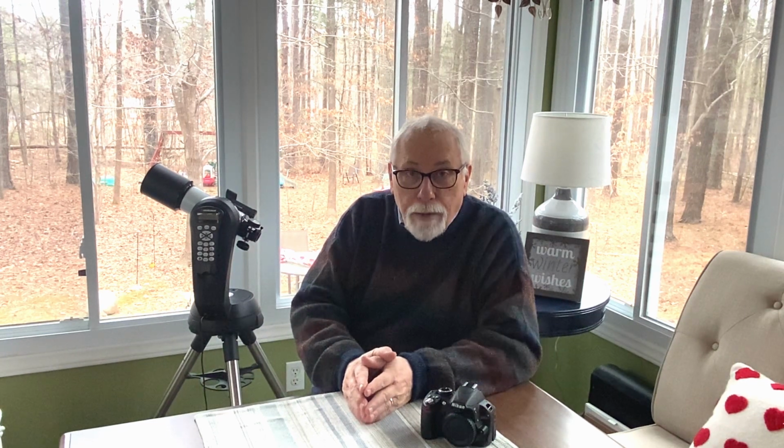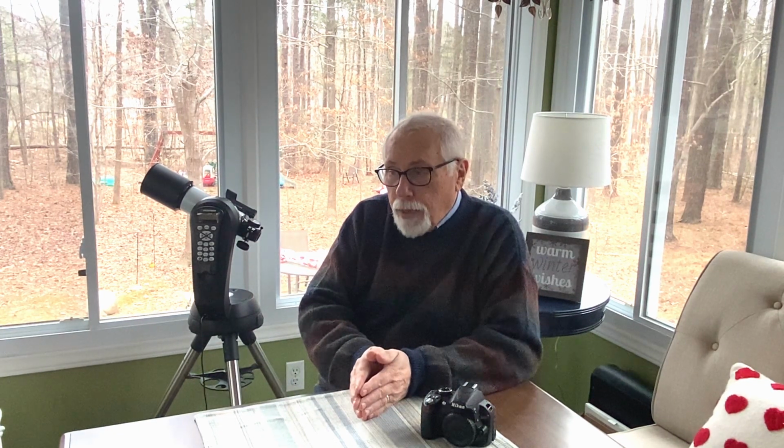Okay, we've talked about expecting 1 to 2 second exposures if you're using a manual mount, 10 to 15 second exposures if you're using an alt-azimuth tracking mount. The only remaining mount is, of course, a motorized or an equatorial tracking mount. Pardon me, an equatorial tracking mount.